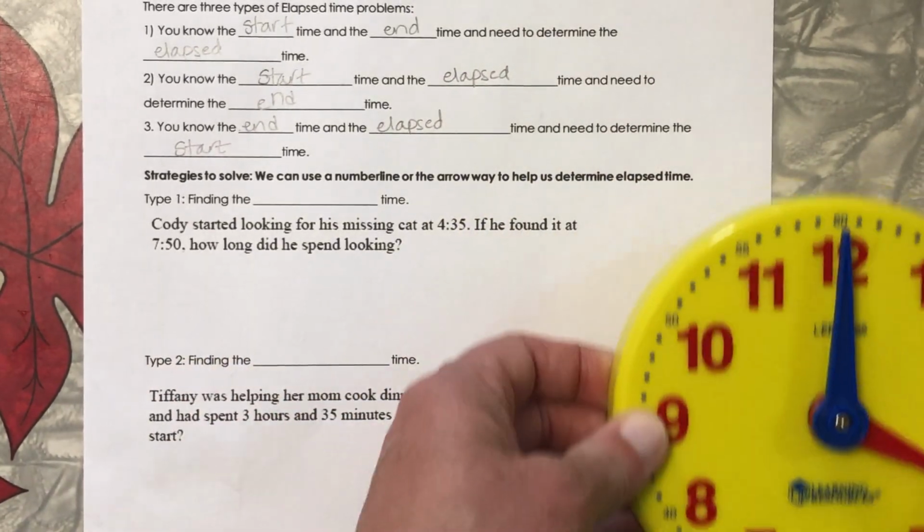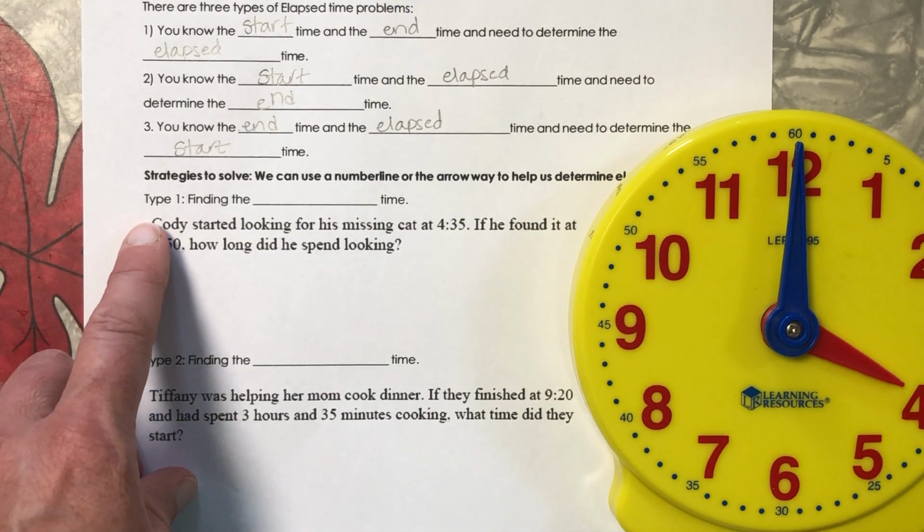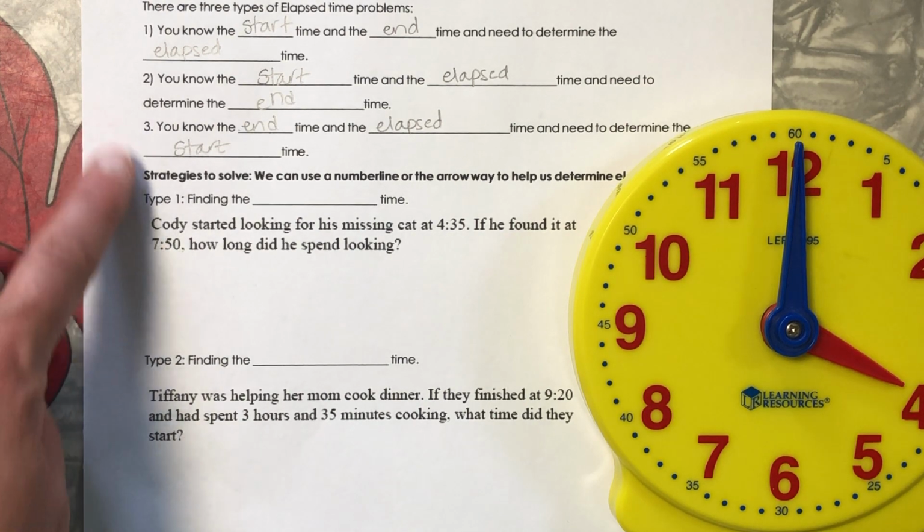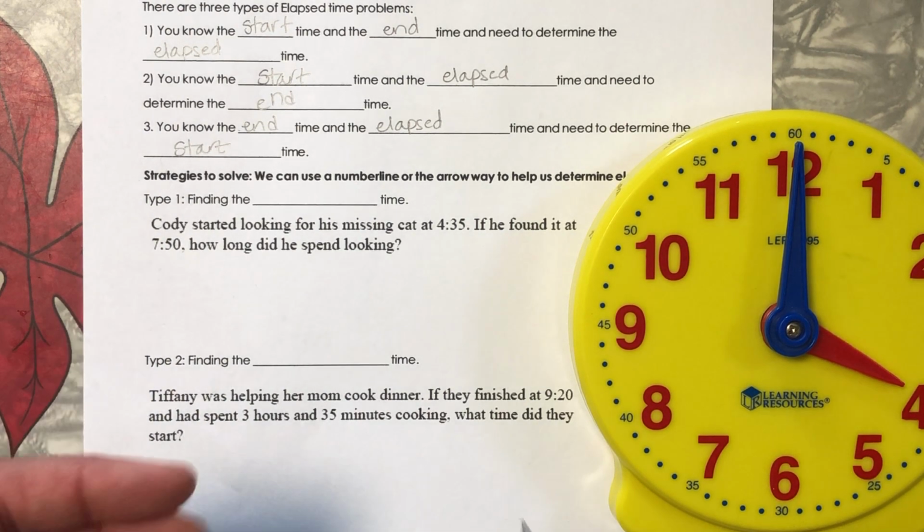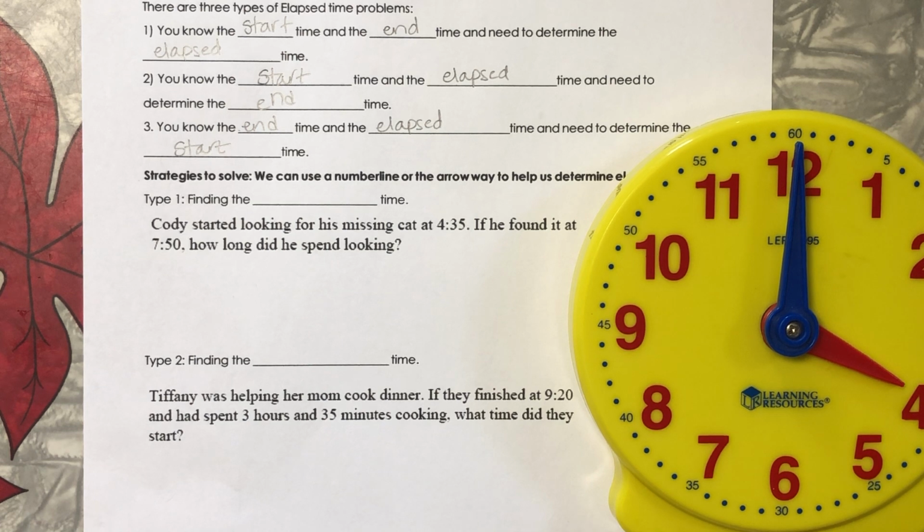Just to give you a little extra help. Okay, so type 1. That doesn't necessarily mean it's going to be type 1 up here. We're just going to see. We're going to use 3 different types of elapsed time problems, and we are going to solve them using a number line and our clock.